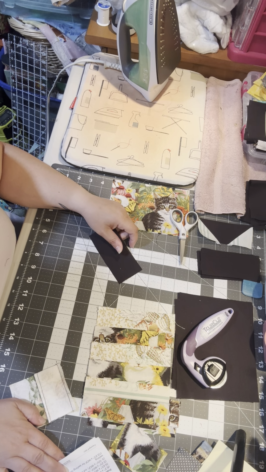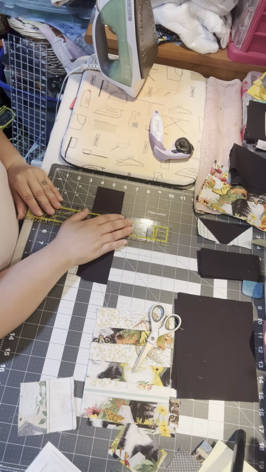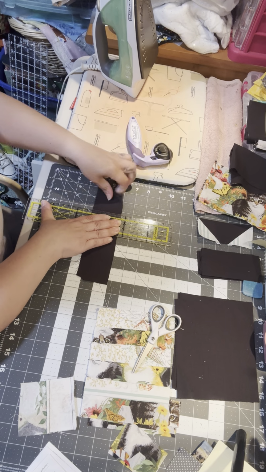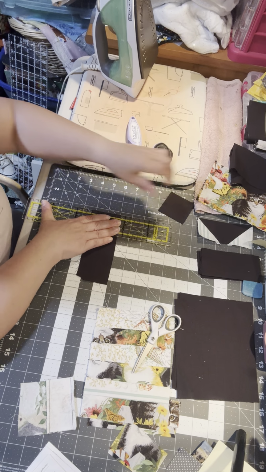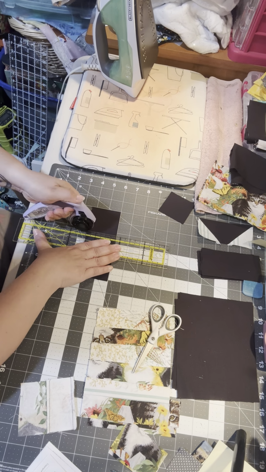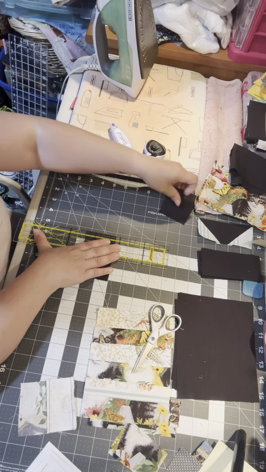Side. And 1/4. All right, scrap piece in the bin.